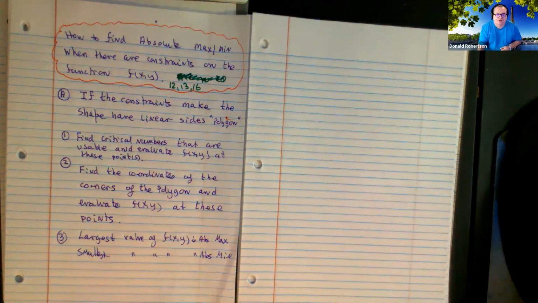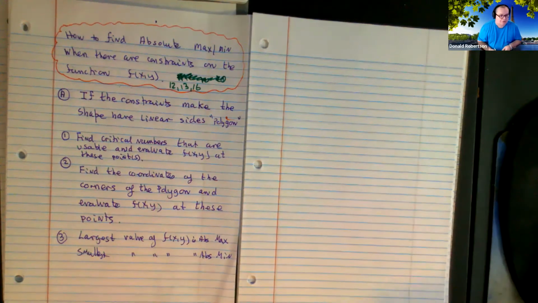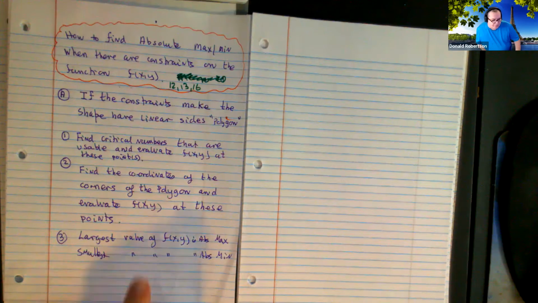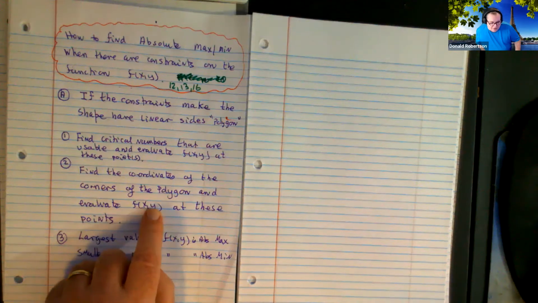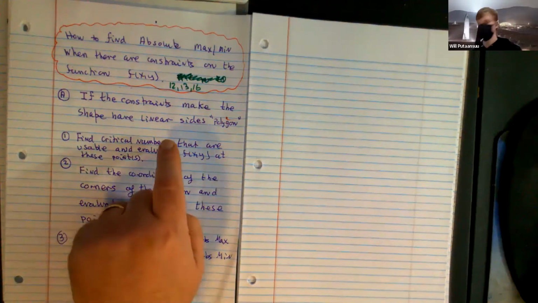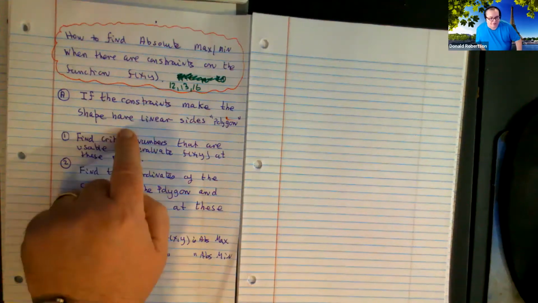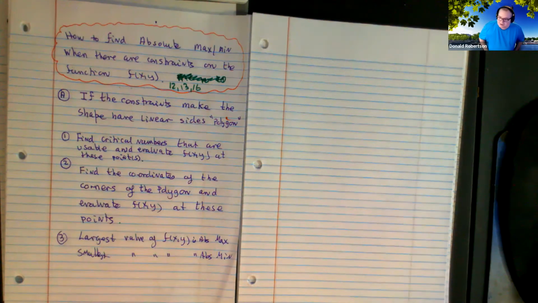And so you find your critical numbers, and you might find out that some or none of them can be used. So you only keep the ones that can be used. You then find the corners of the polygon, and you evaluate the function at those. Whatever is the largest answer out of these is your absolute max, and whatever is the smallest is your absolute min. So pretty straightforward. Actually, an awful lot less work on the algebra side, because all you need to do is find the critical numbers. You don't need to find fxx and fxy and D and all that stuff.